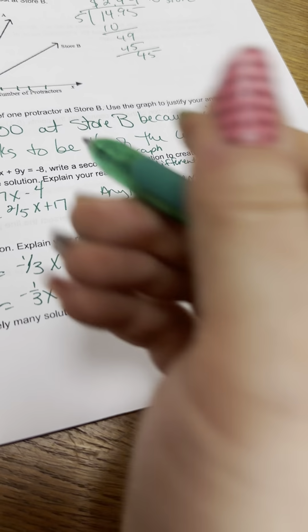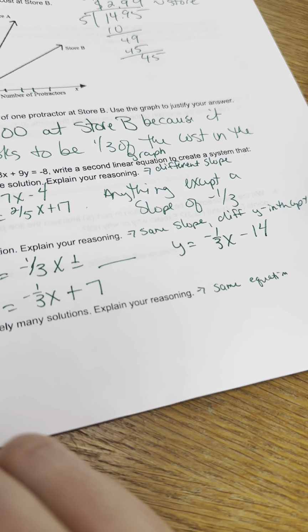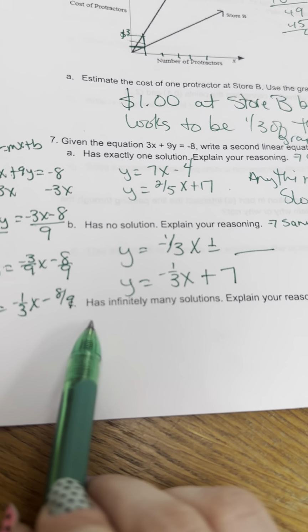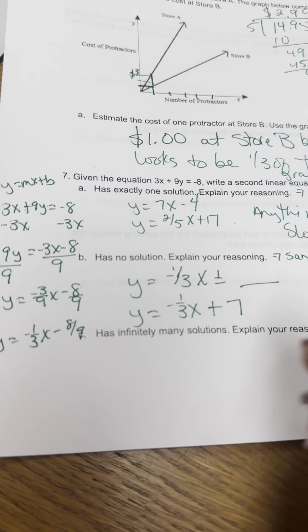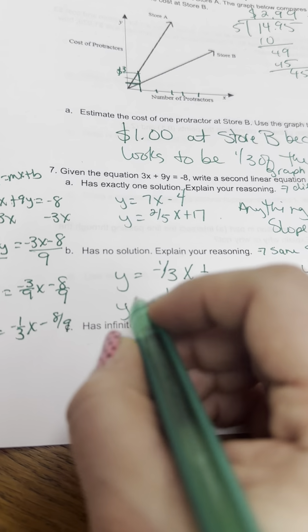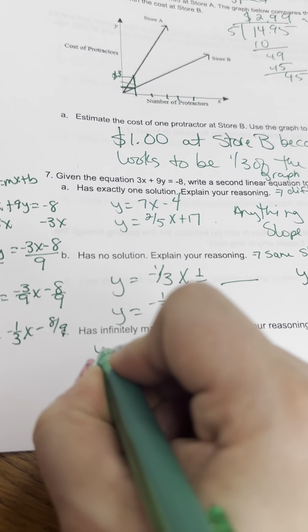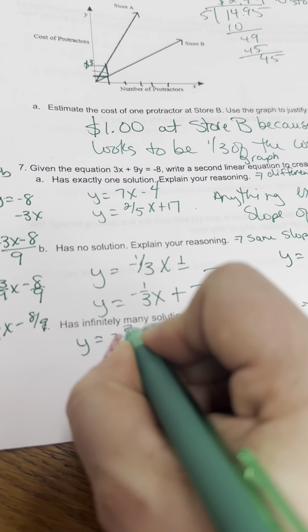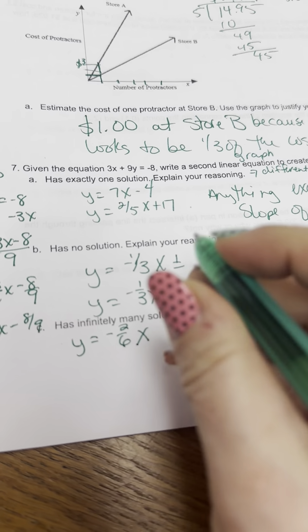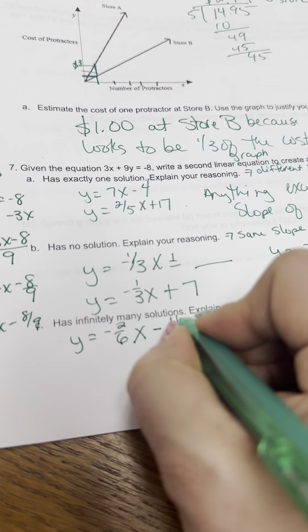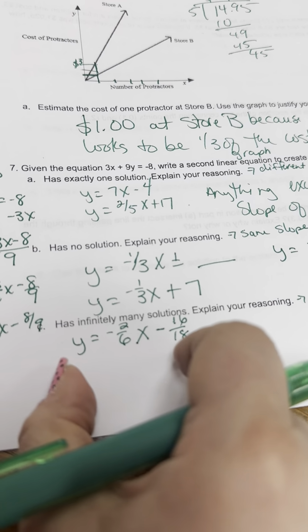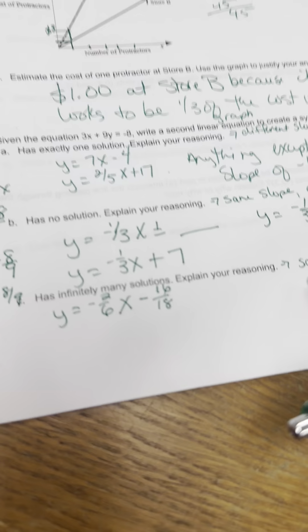Then for C, you need to have roughly this same equation, but in a different format. So I can have, let's see, y equals negative 26/78 x minus 16/18. That would be an example. So this simplifies to that. It's the same.